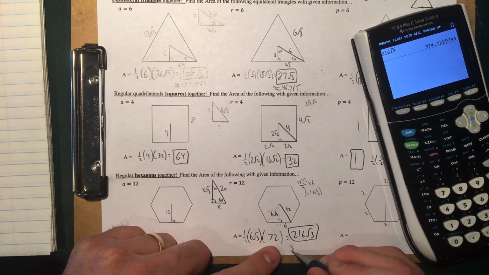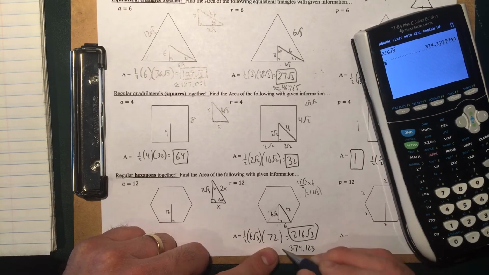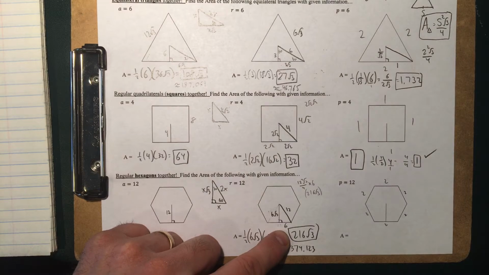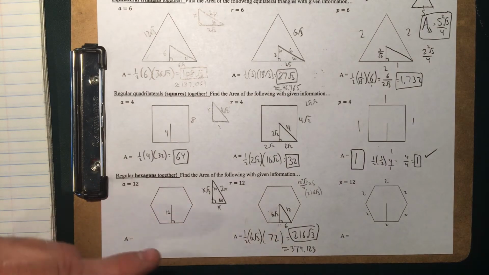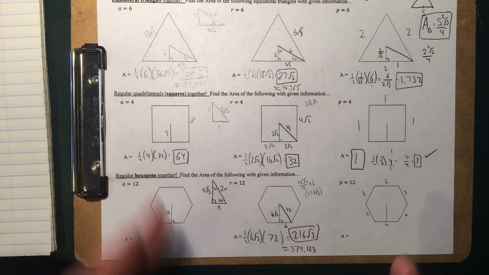374.123. If you'd like to leave it as an exact, that's fine. If you'd like to leave it as a decimal, that's fine too. Where should we go?